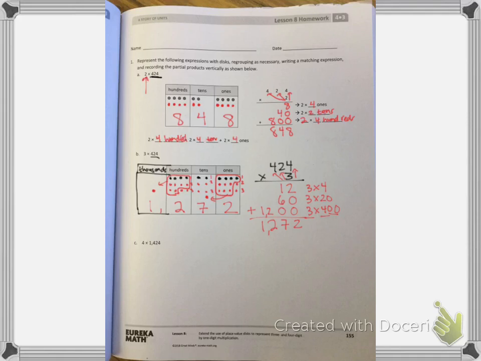So remember, pause it if you need to catch up, or rewind if you need to understand kind of how did I get 1,000? Why did I bundle 10 100s to make 1,000? Those kind of questions. If you are with me, I'm going to go on to C.